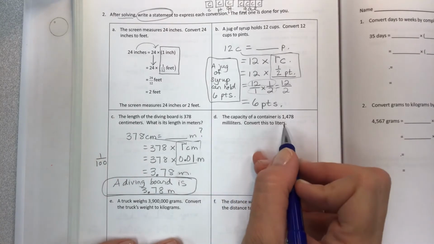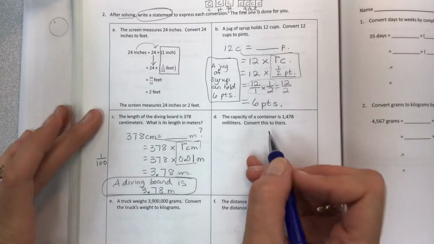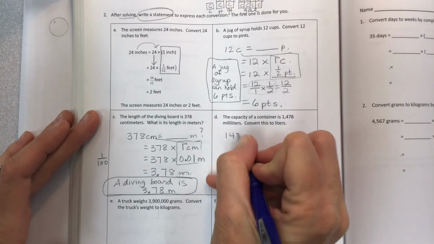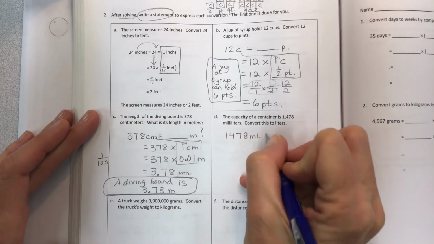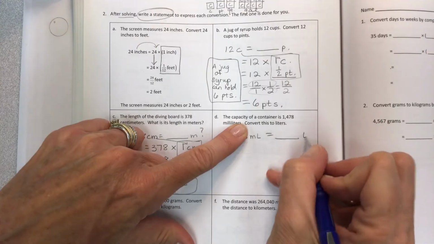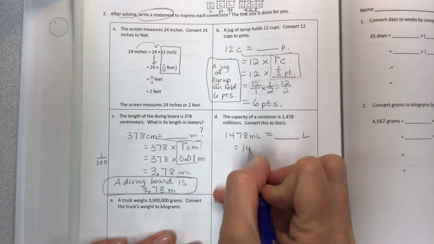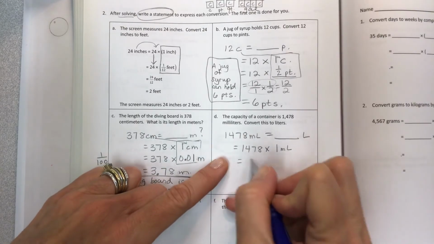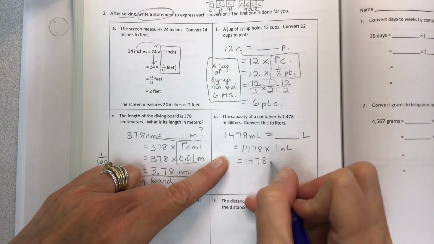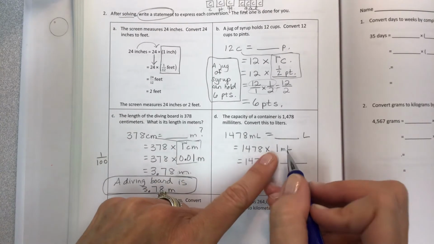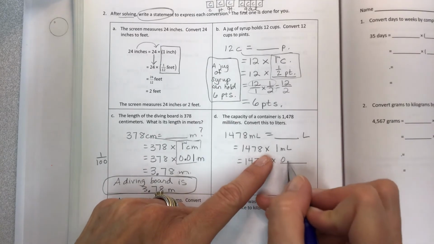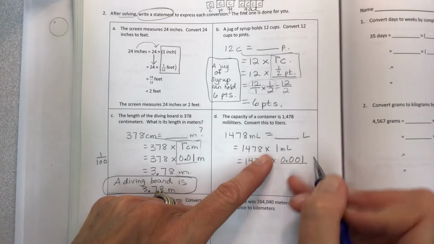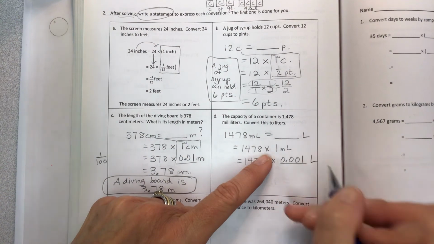Okay, the capacity of a container is 1,478 milliliters. Convert this to liters. 1478 times 1 of the old equals 1478 times the equivalent of the new. 1 milliliter is only 1/1000th of a liter.